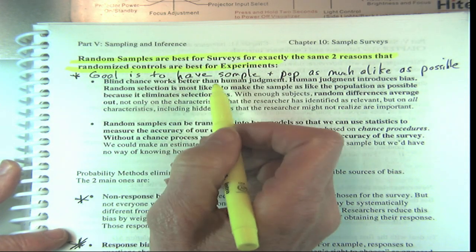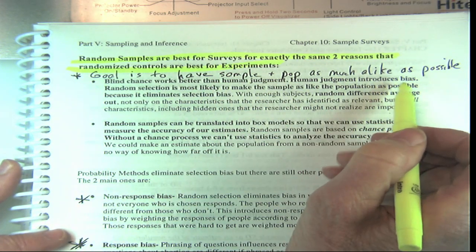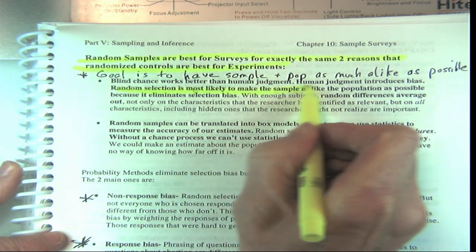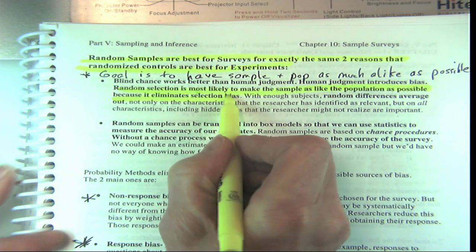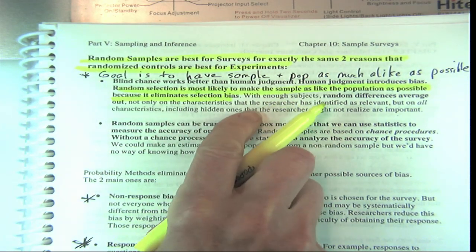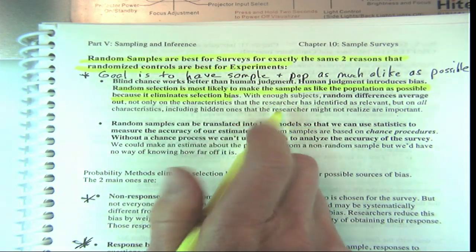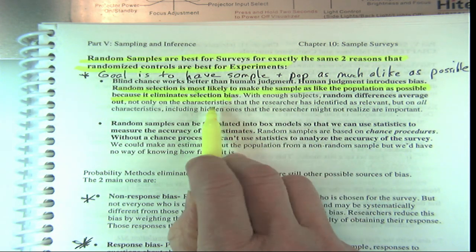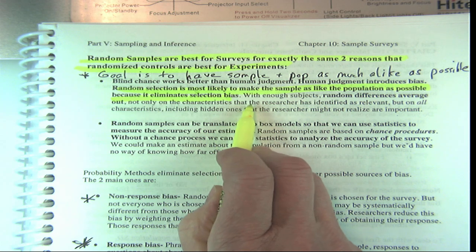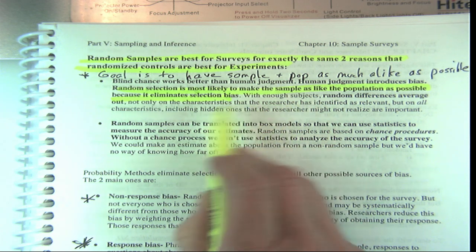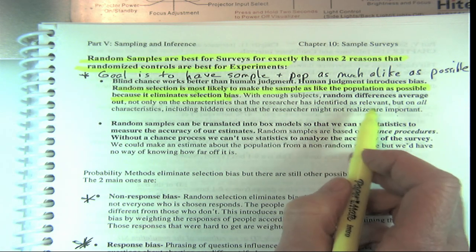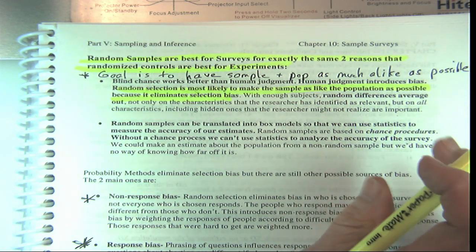It's less likely to introduce bias, okay? Random selection is most likely to make them as alike as possible because it eliminates selection bias. All right, and then we know with enough subjects, those random differences average out. And here's what's important too, not only on the characteristics that we know are important, but on all characteristics, including hidden ones that the researcher might not have realized were important.